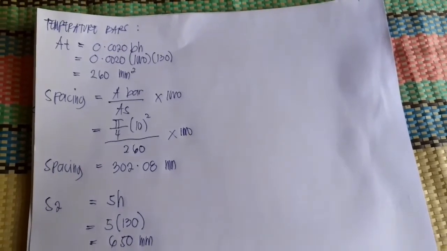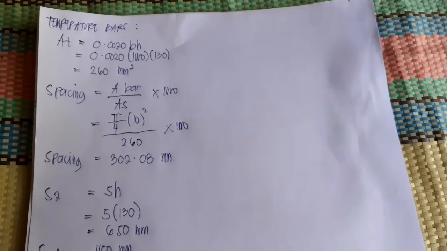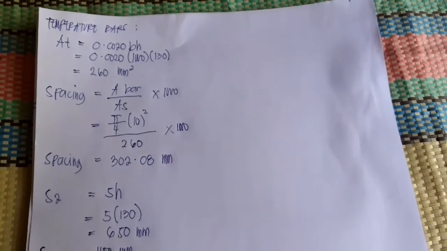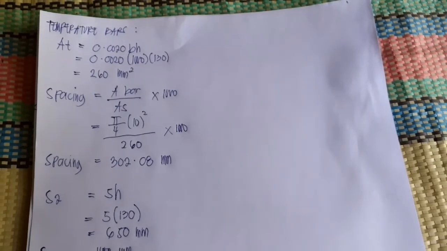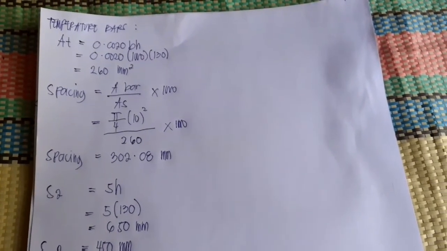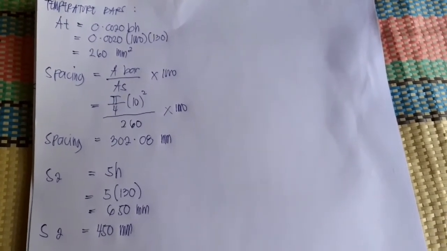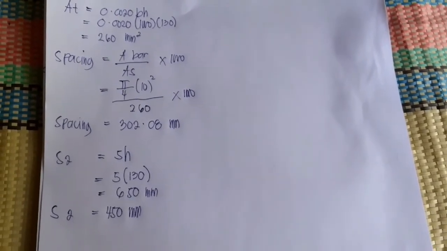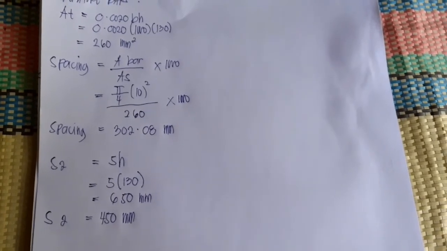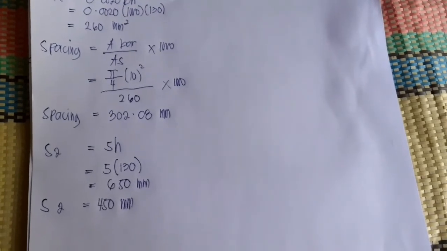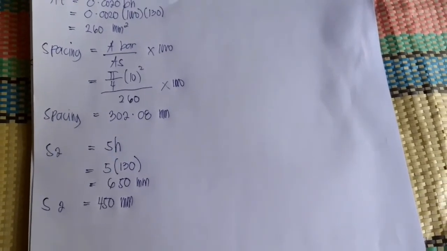So the spacing is equal to the area of the bars over As times 1000. The area of the bars is pi over 4 times 10 squared, all over 260 as As, times 1000. So we get a spacing of 302.08 mm. Then 5 times h, where h is 130, is equal to 650 mm. So we can use a spacing of 450 mm.